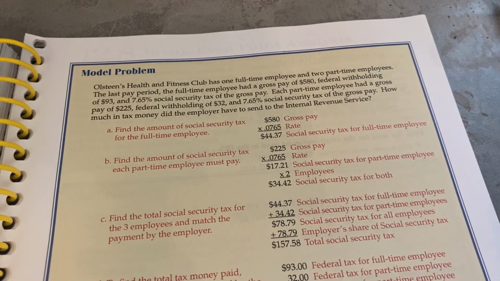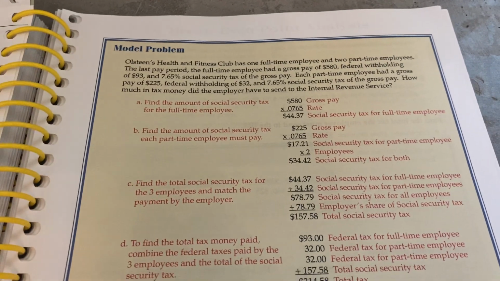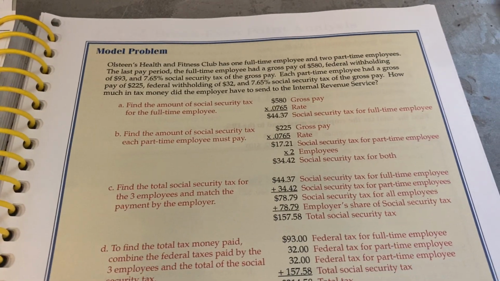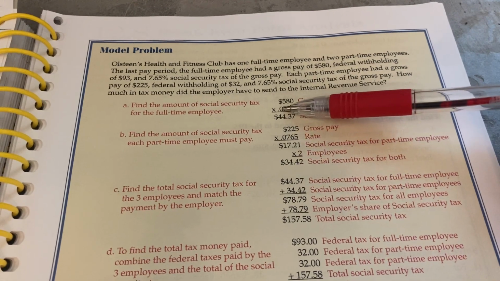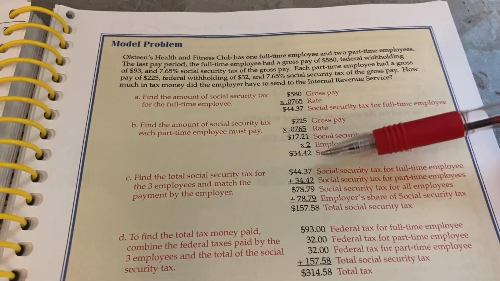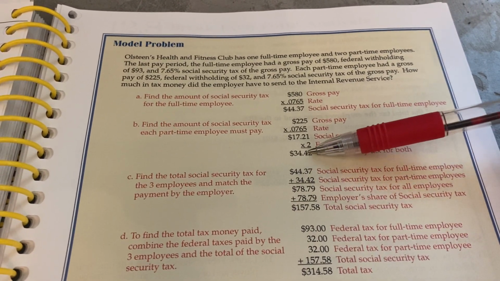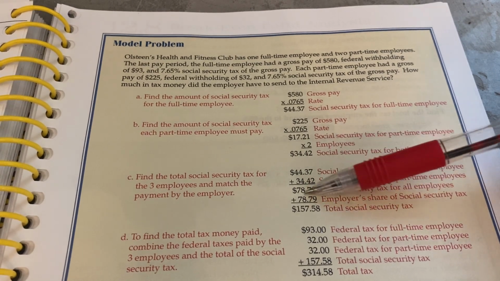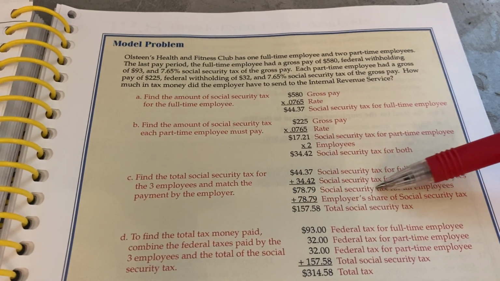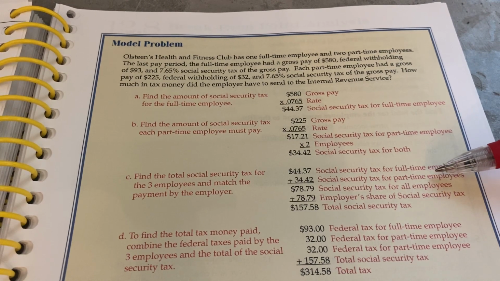And so now you find the total of what you paid on your employees. You paid $44.37 up here on the full-time employee, and then you paid $34.42, and you add those up, and that's how much Social Security tax you paid for all the employees.